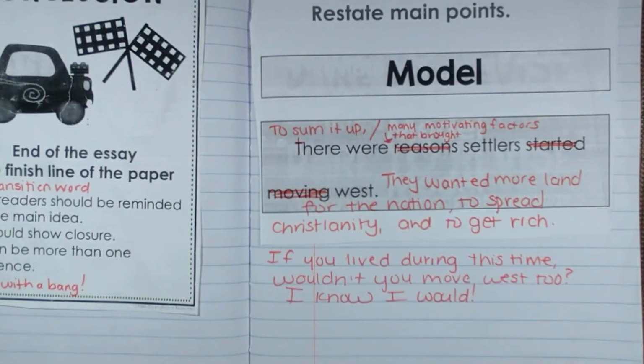All right, so I have my introduction, my body paragraphs, and my conclusion. So that should equal 5 paragraphs. So now that's what you are going to do with your essay on oceans.